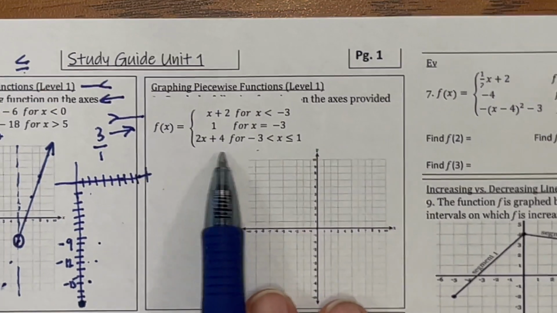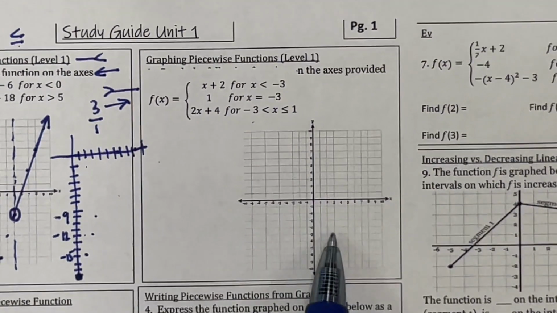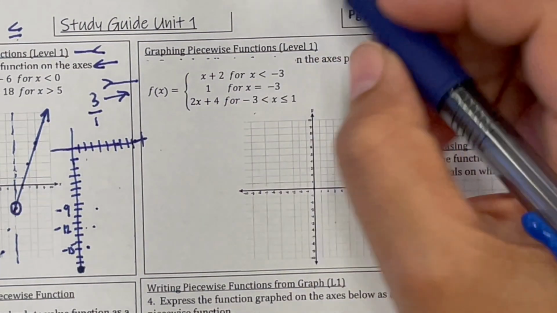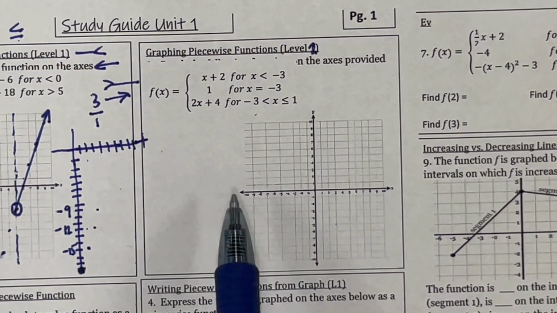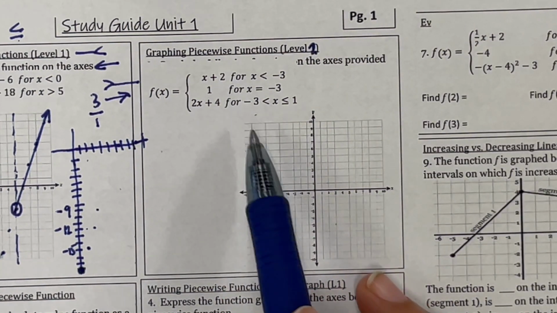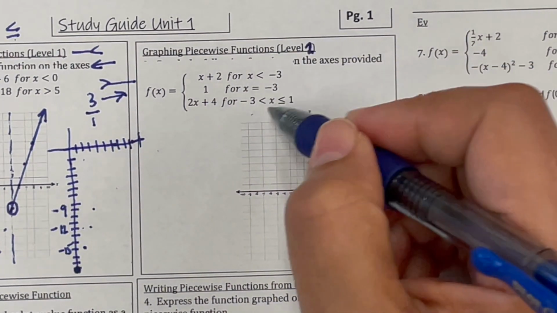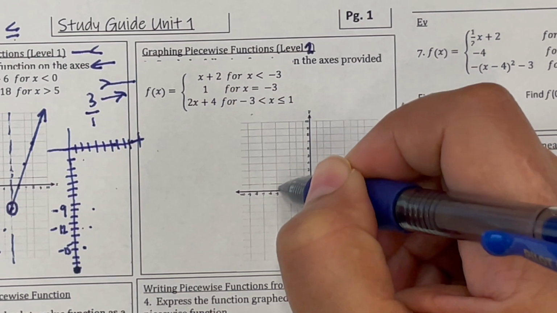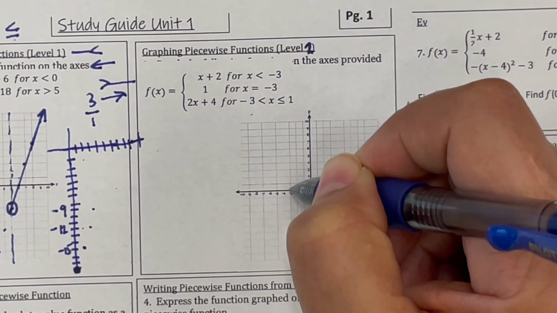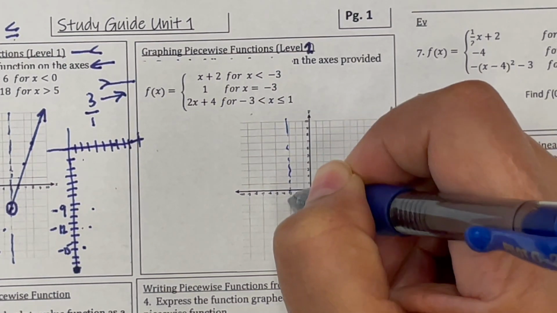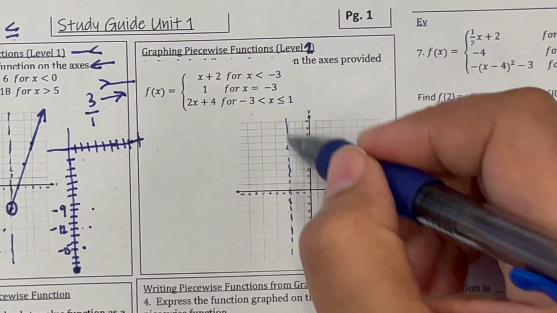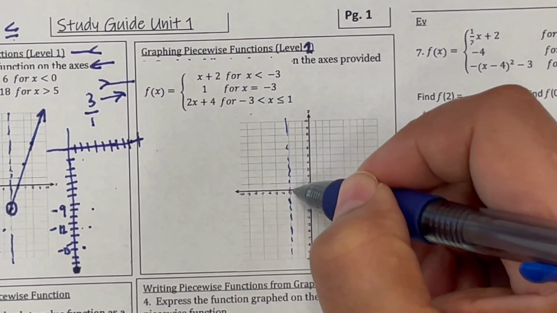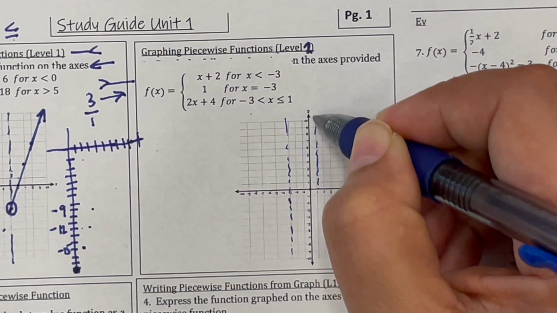All right, graphing piecewise, I guess I did 2 examples. This might be level 2 actually, because there's 3 of them. So level 2. Now you have 3 piecewise functions. I'm going to separate this by what it is. So less than -3, so here's -3. 1, 2, 3. To the left is going to be this one. Then x equals -3. Then between -3 and 1 will be this last one.